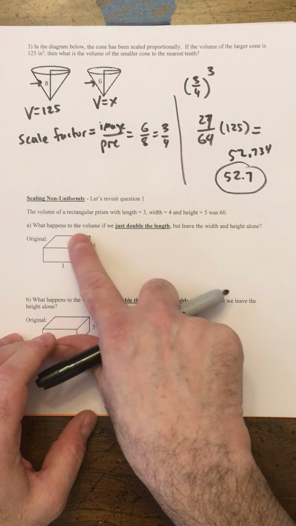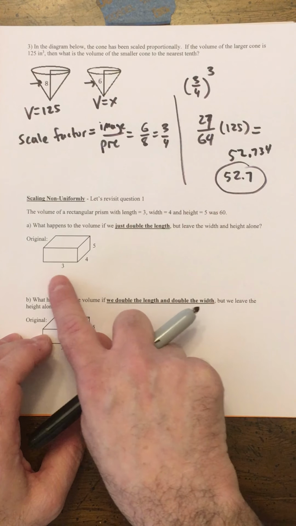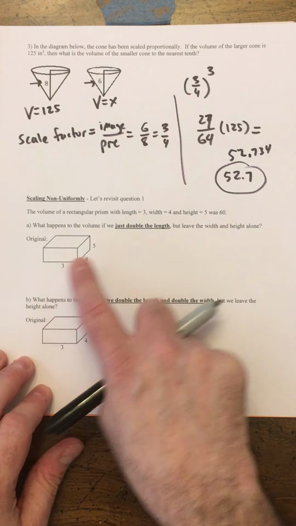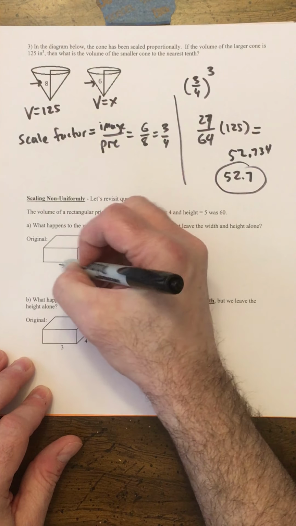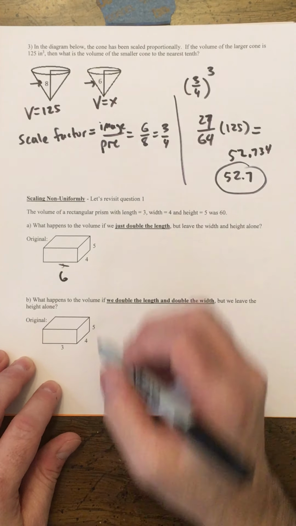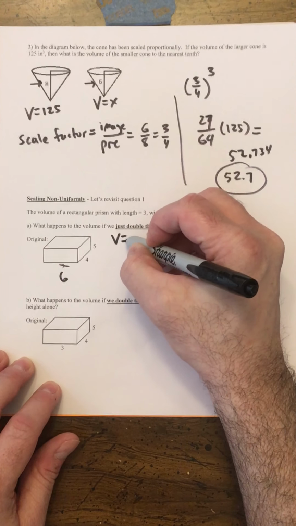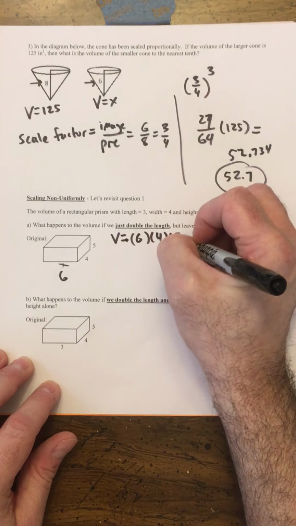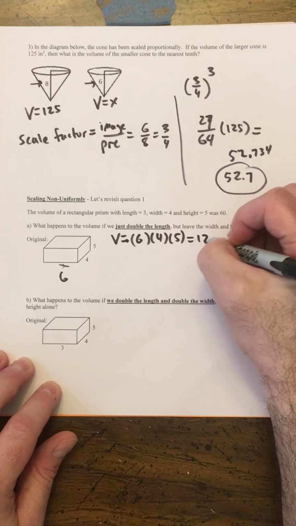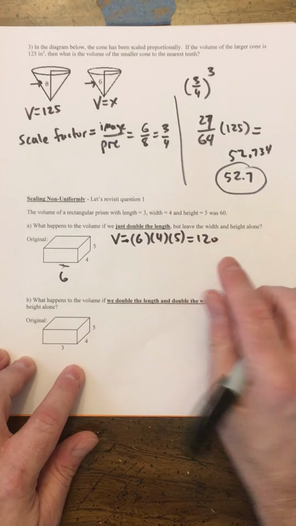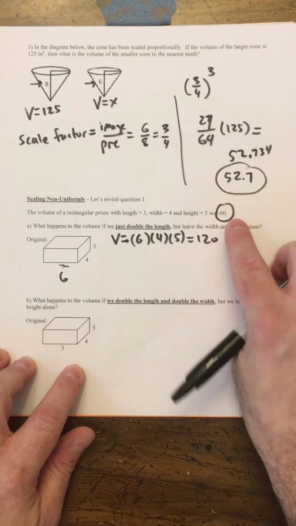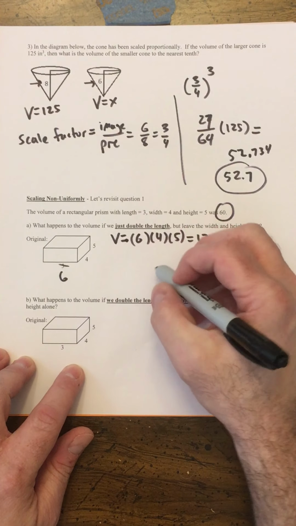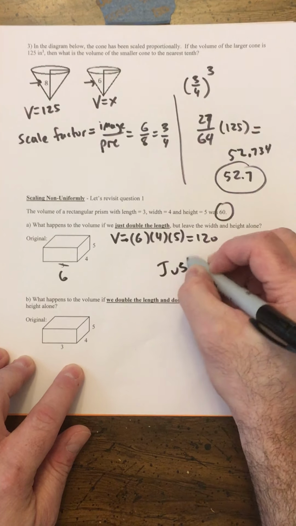All right, so what happens to the volume if we just double the length, if we just double this side, but we left those sides alone? So this is going to become 6. So the new volume is going to be 6 times 4 times 5, which is 120. And if you remember, the original volume was 60, so basically the new volume just doubled.